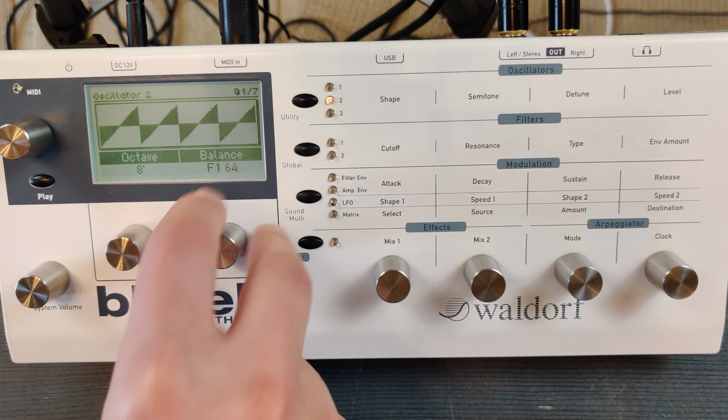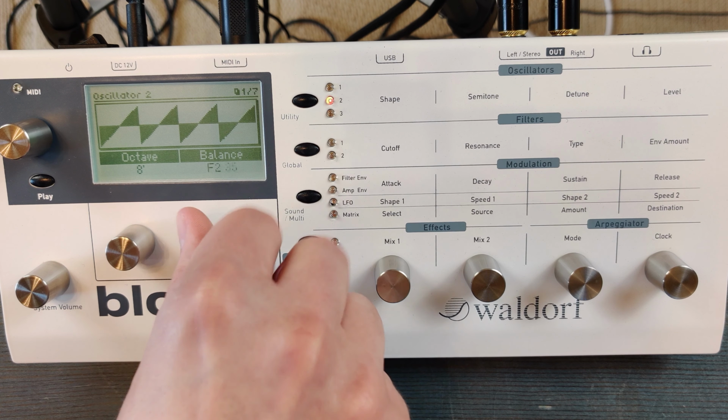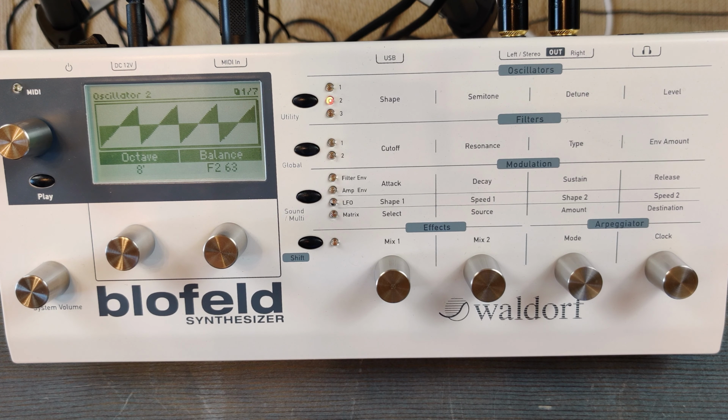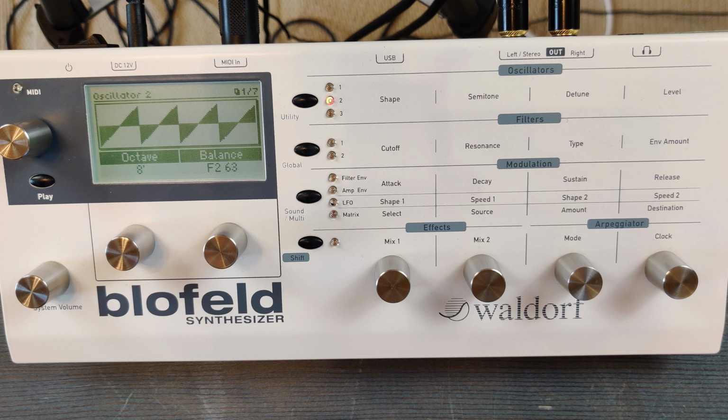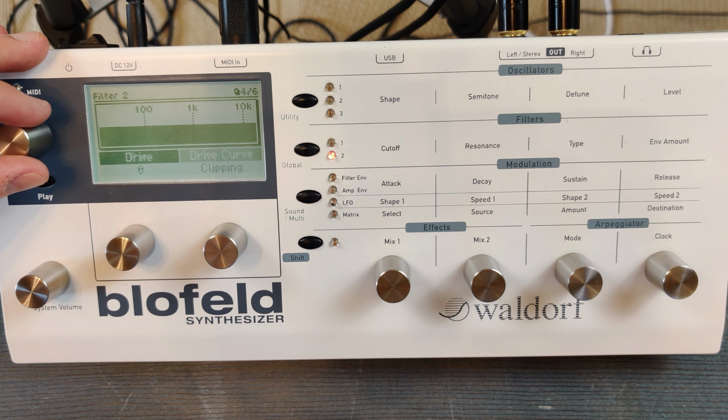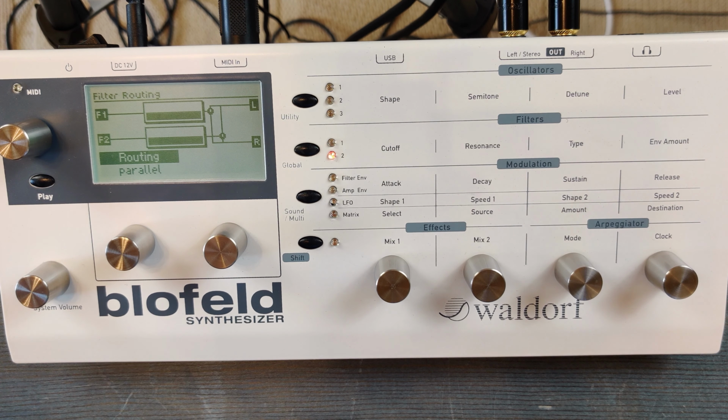And we are routing oscillator 2 completely to the second filter. So we are also going to use both filters for the two different layers. So we're going to leave both filters in the parallel mode, as you can see it here.